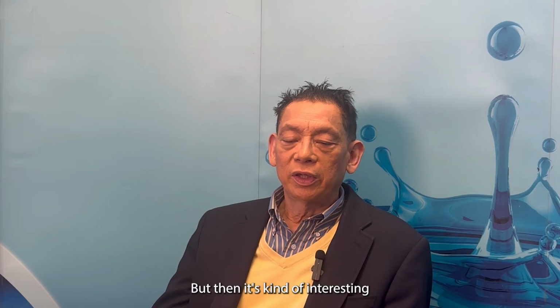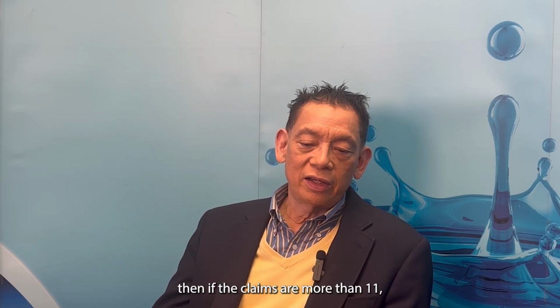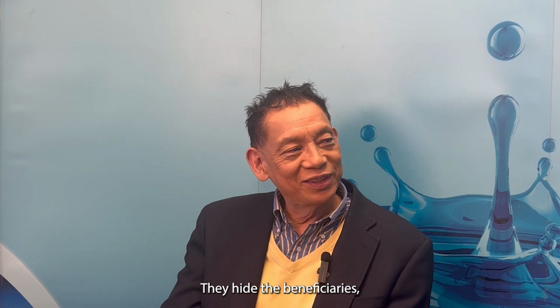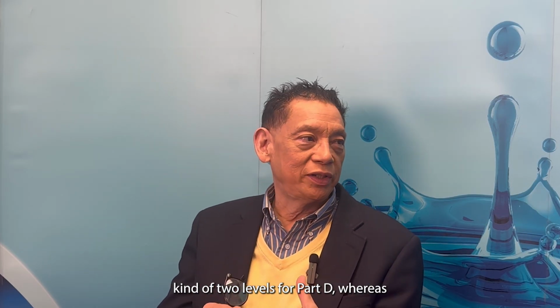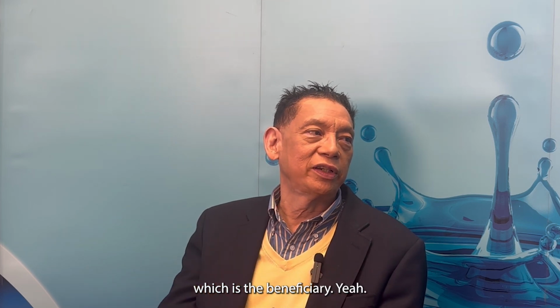It's interesting: even if the number of beneficiaries is fewer than 11, if the claims are 11 or more, you get to see it. They hide the beneficiaries at 2 levels for Part D, whereas for Part B you have only 1 level, which is the beneficiary. So you have a blank space for beneficiary.